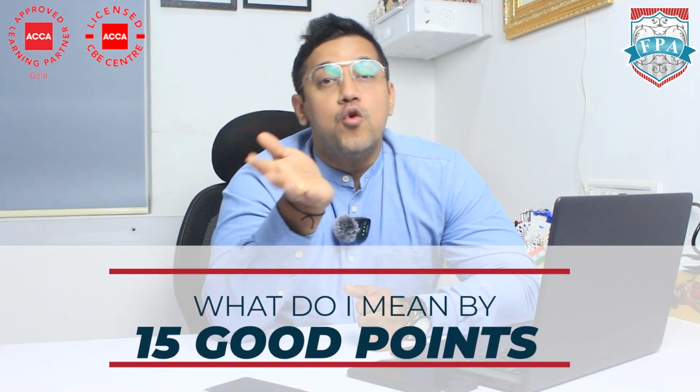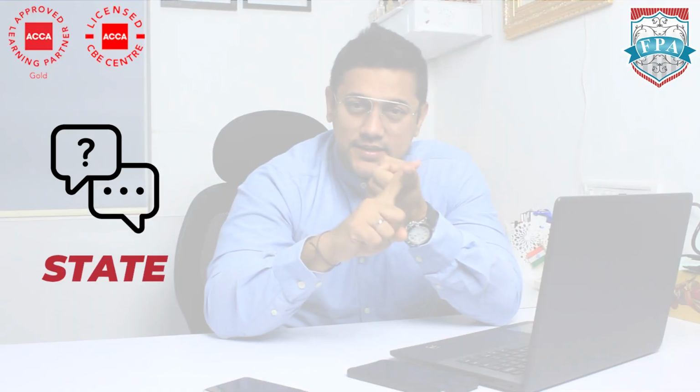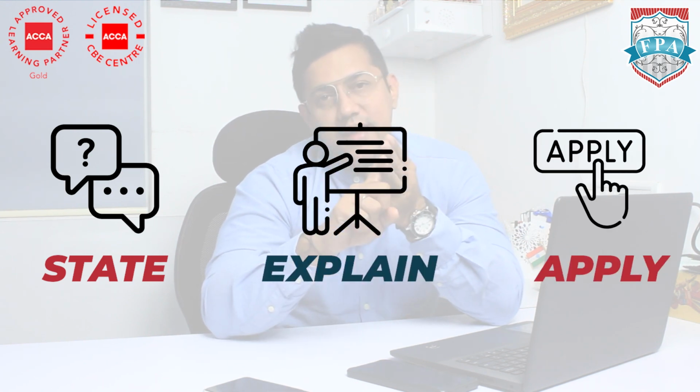Now, what do we mean by 15 good points? You need to use a model here, right? And again, I'm quoting the model from one of the very acclaimed SBL gurus, so it's not my original. You have to use the SEA model, which is state, explain and apply. When I say state and explain, it is largely the same thing, because you pick up a fact that has been given to you in the scenario.